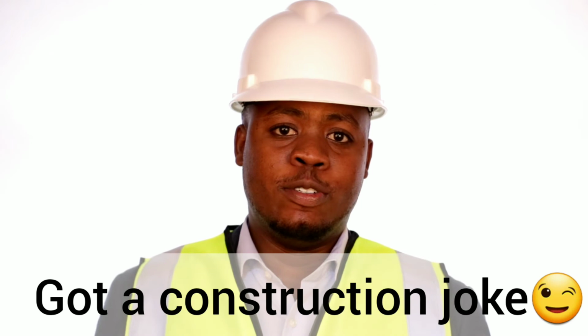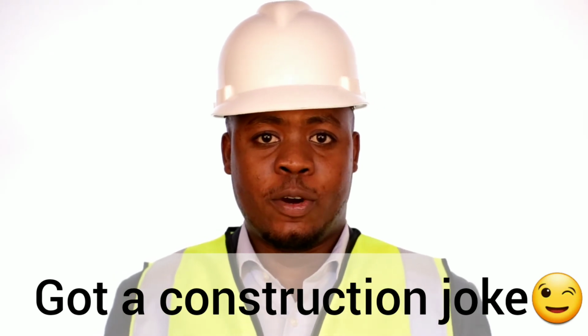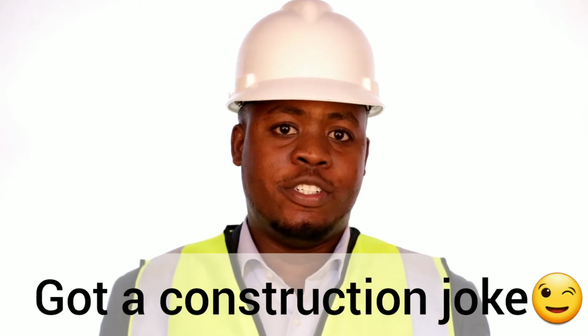Before we go ahead to superstructure works, there is one little joke that I thought about and I thought I would share with you. So what is the tallest building a man could ever build? A library, because it has so many stories.